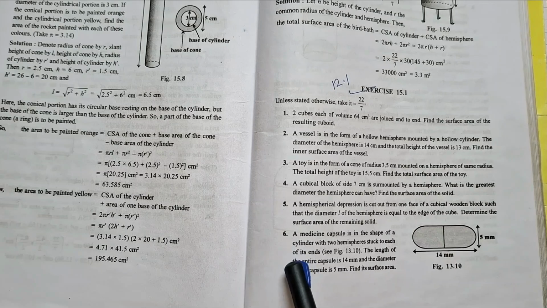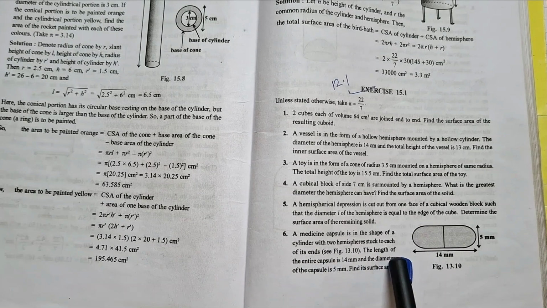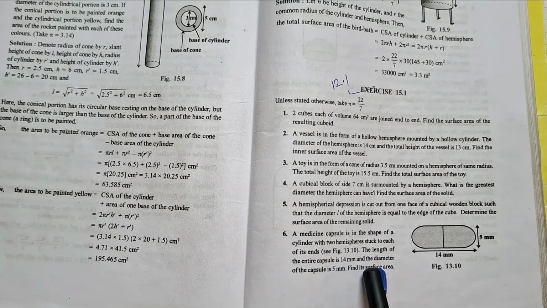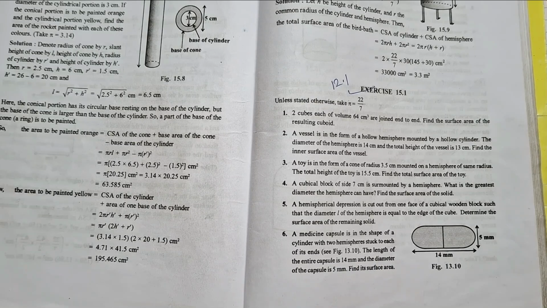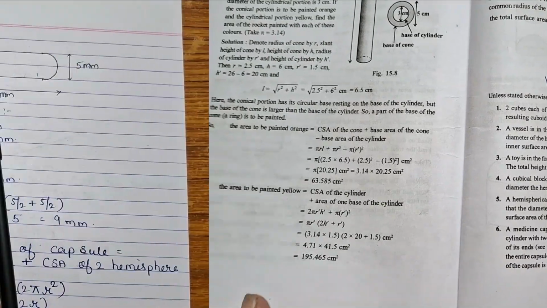The sixth sum here is, a medicine capsule is in the shape of a cylinder with two hemispheres stuck to each of its ends. The length of the entire capsule is 14 mm and the diameter of the capsule is 5 mm. Find its surface area. Okay, let's find its surface area.